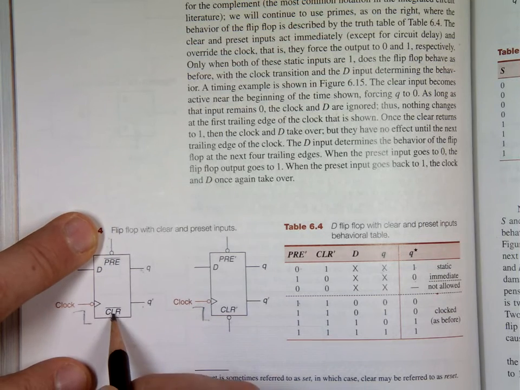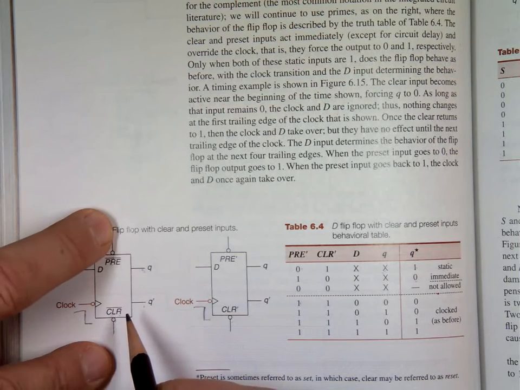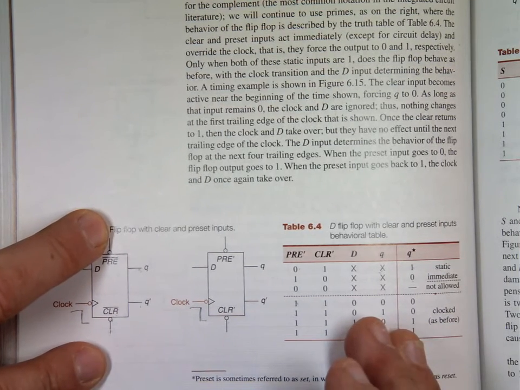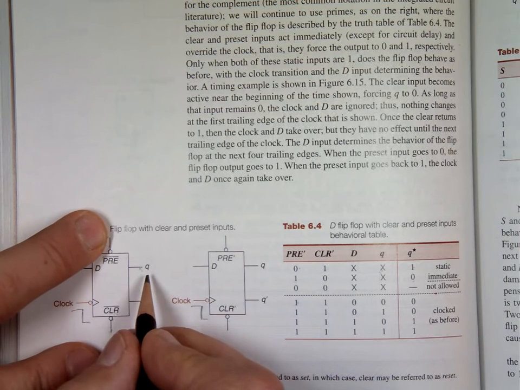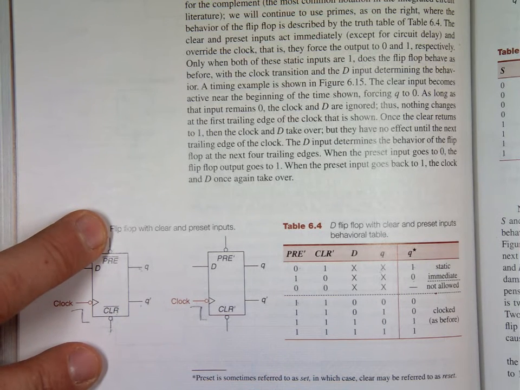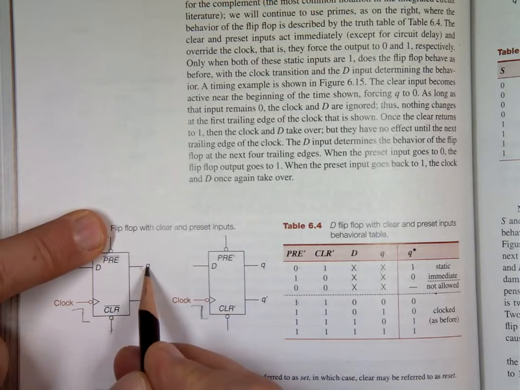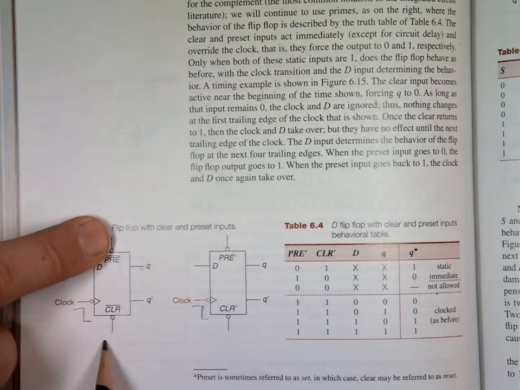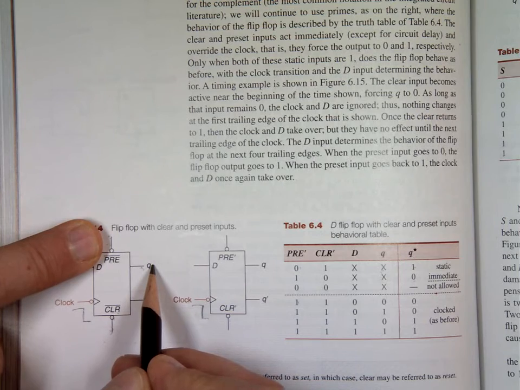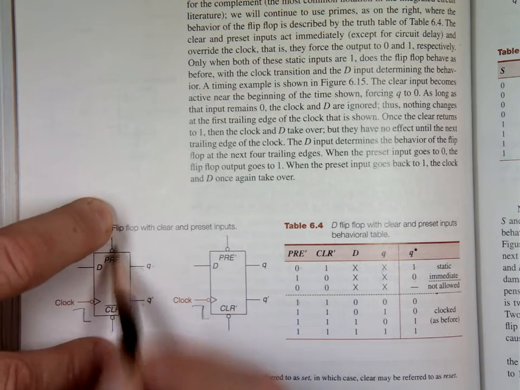But once you make one of them 0, you can't make them both 0 at the same time. That's a no-no. Why? Because you tell them make it 0, make it 1 at the same time. How can you be 0 and 1 at the same time? You can't be. So if you make this one 0 and that's 1, that's clear, you make it 0. If you make 0 and 1, that's preset, you make that a 1. You don't want them to be any factor, you make them both 1s.